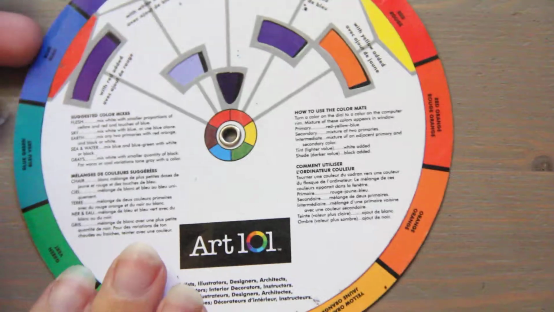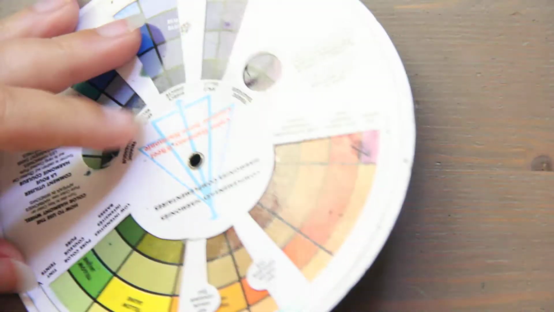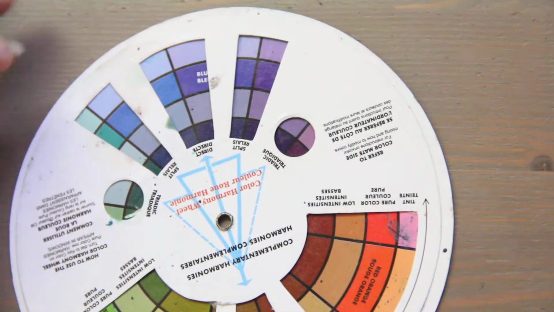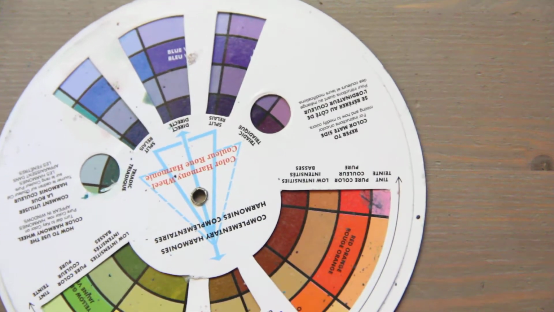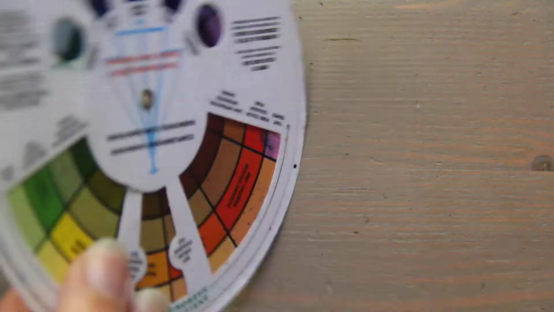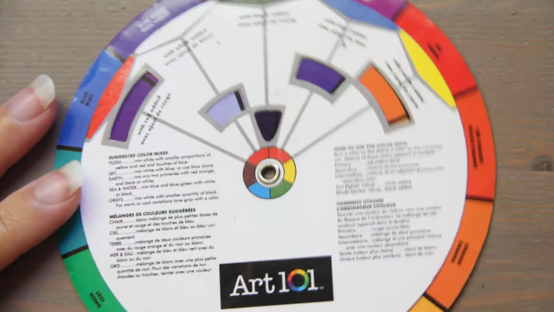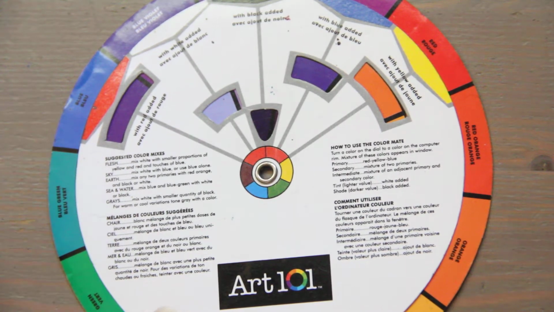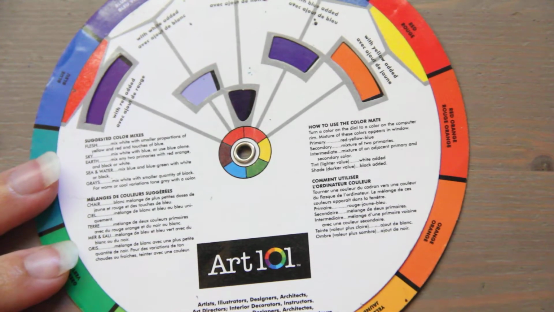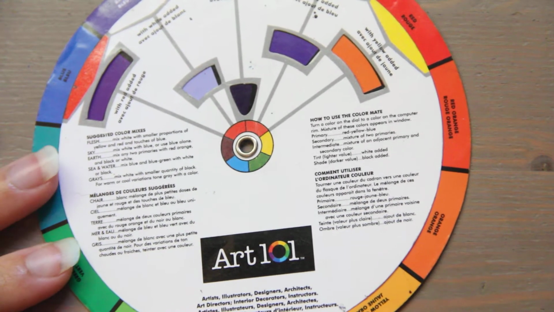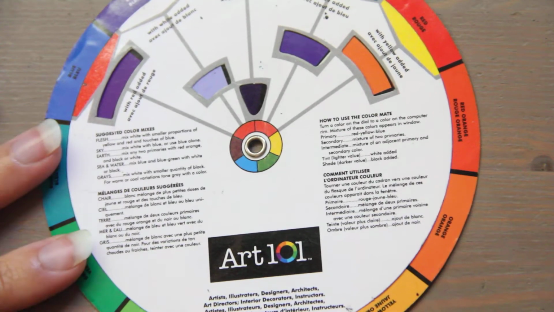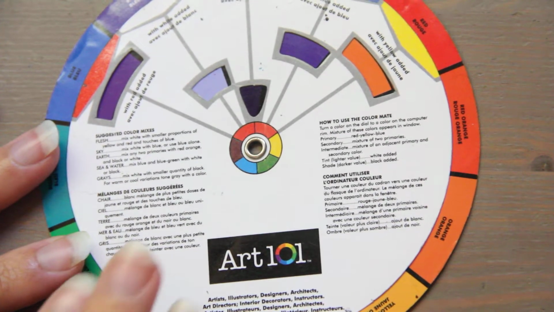So this is just a tiny, simple little color wheel chart. Blick sells a similar one, and they have different versions of it. They have one that's in French, one that's in Spanish, one that's huge for classroom walls. I'll link that down below. This is just one my youngest daughter had in one of her art kits, and I found one similar because I thought this one was very good.